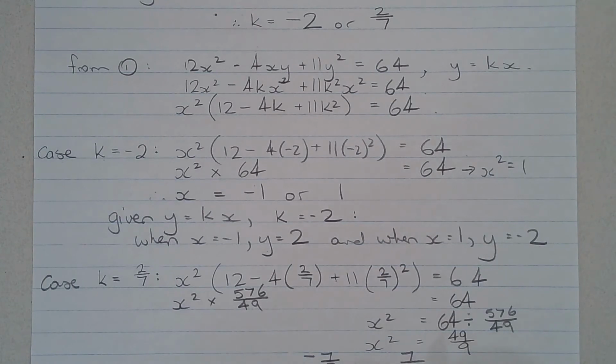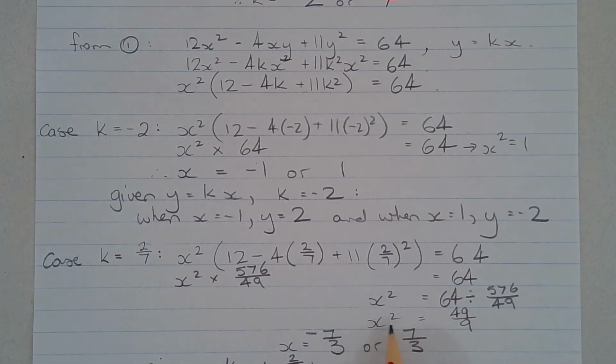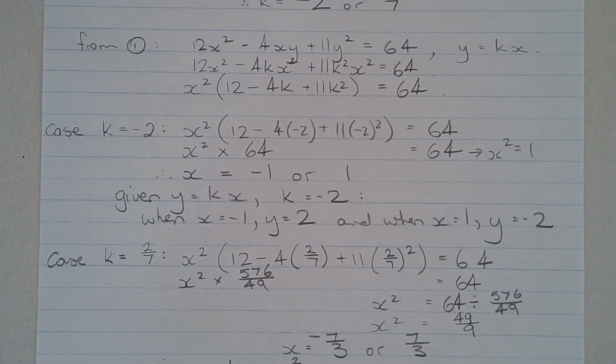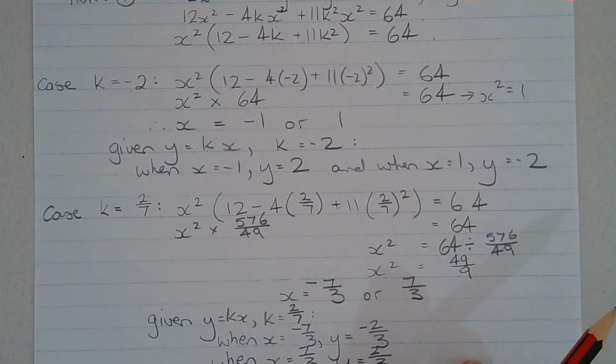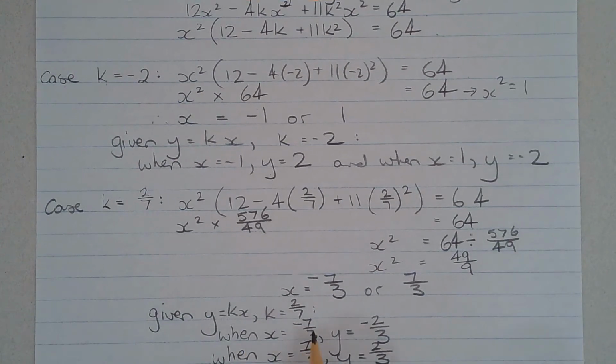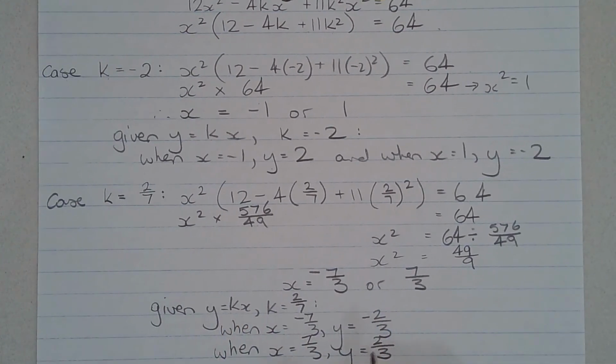Who would have thought we'd have a perfect square fraction, and we can just take the square root of that, plus or minus of course, because we're taking the square root of a square. X equals negative 7/3 or 7/3. So two very nice, well-behaved fractions. Now again, given that y equals kx and k equals 2/7, do the substitution again. So when x equals negative 7/3, y equals negative 2/3, you can try that for yourself. 2/7 times negative 7/3 is negative 2/3. And when x equals 7/3, y equals 2/3. Again, just basic substitution there.